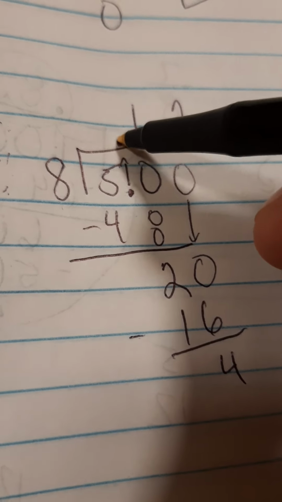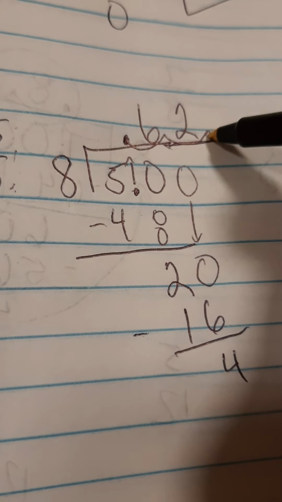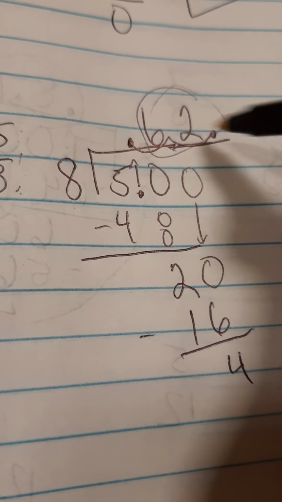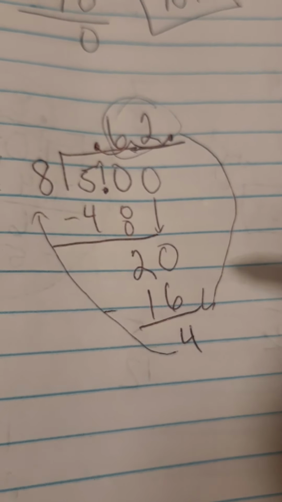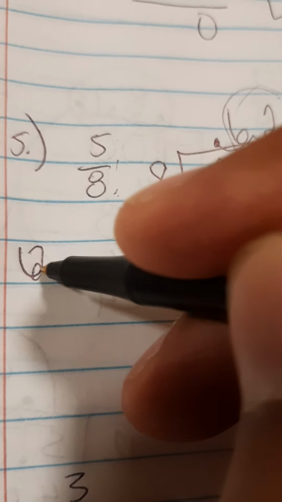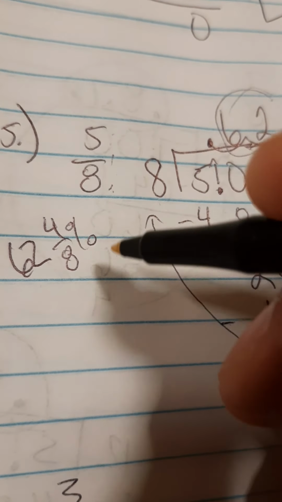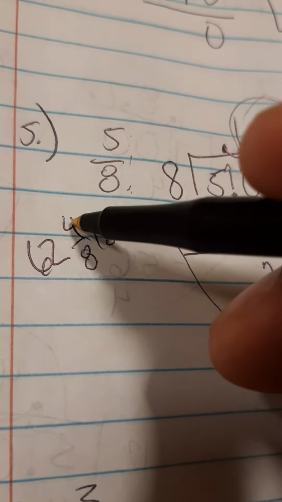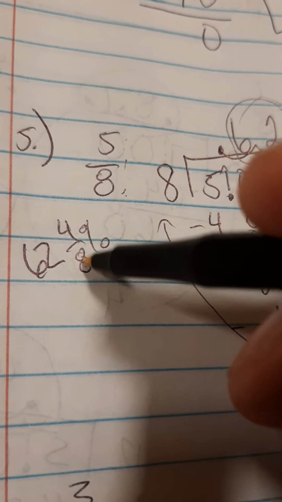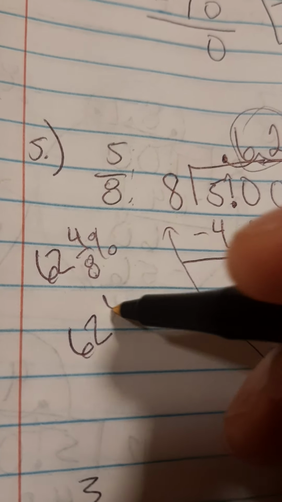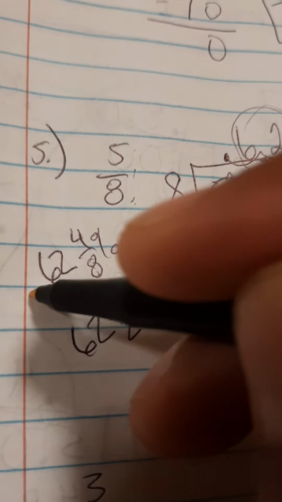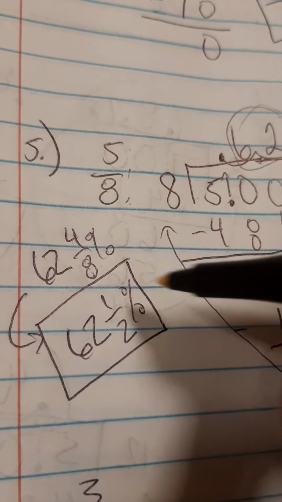Okay, so we're going to turn this to our whole number by moving the decimal place over, right? So that's 62. And 4, our numerator, 8's denominator, right? So that's going to become 62 and 4/8%. But we got 4/8 here, so we got to reduce it to become 62 and a half. And there's our real answer.